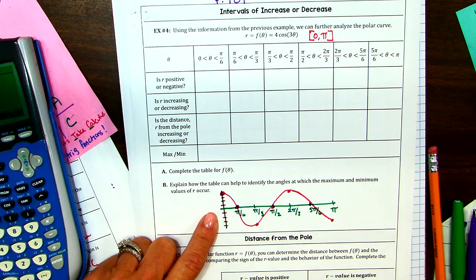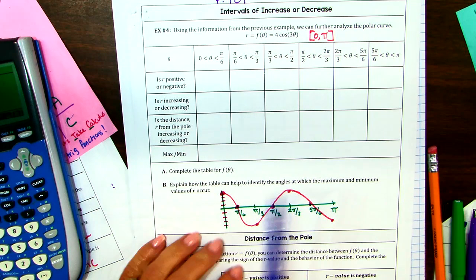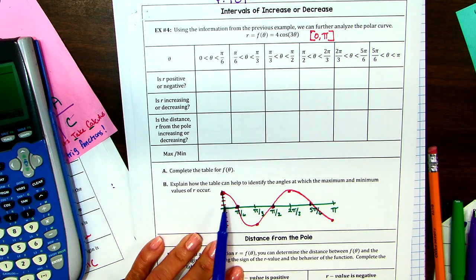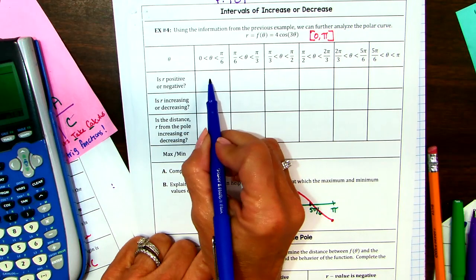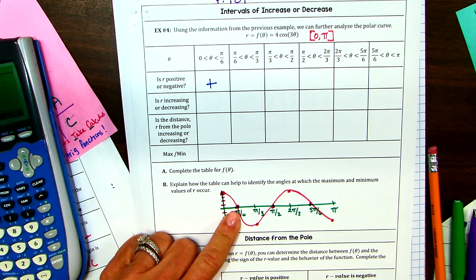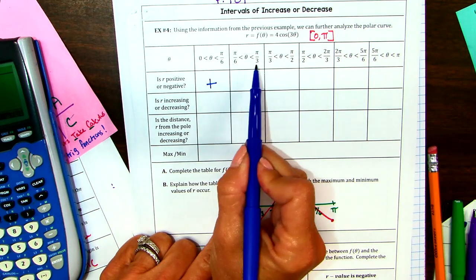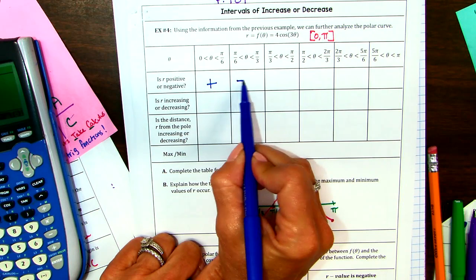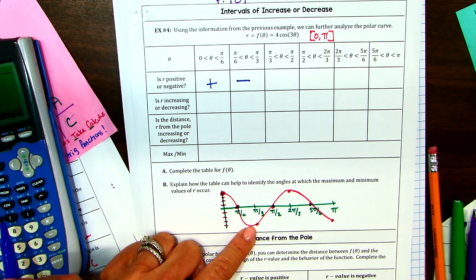Well, if that section interval of the graph is above the x-axis, the R is positive. If that section of the graph is below the x-axis, it is negative. So from 0 to pi over 6, we are positive. From pi over 6 to pi over 3, our radii are negative.